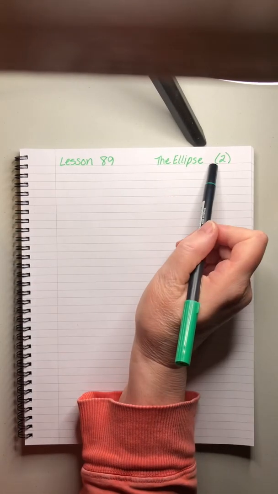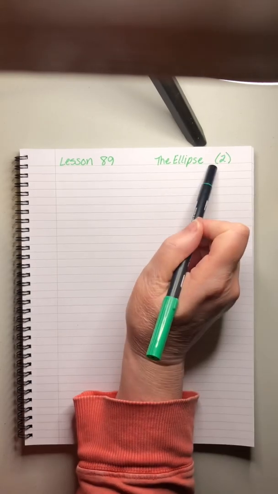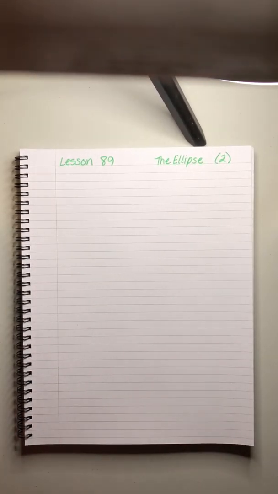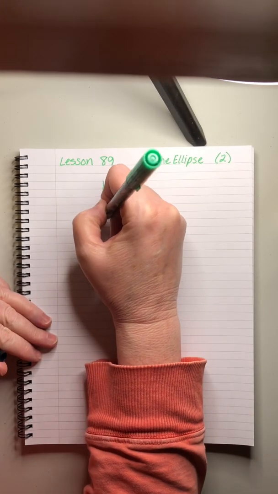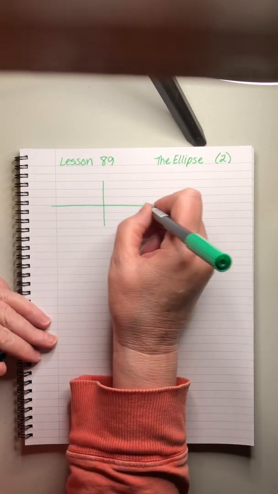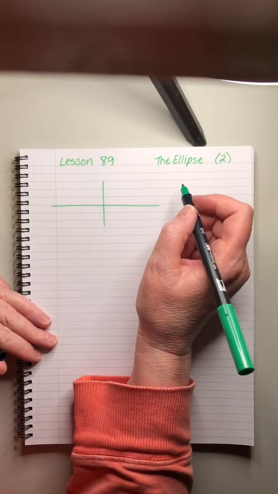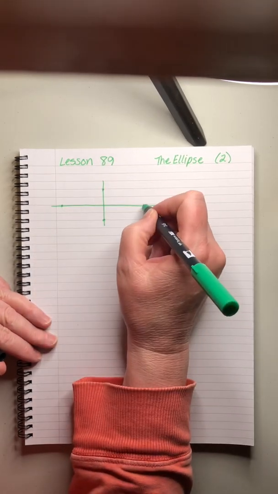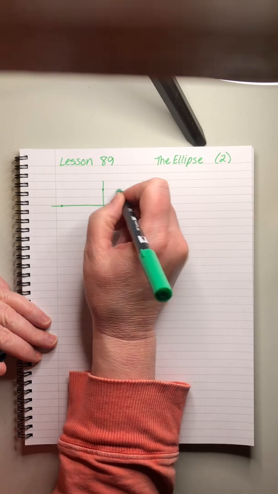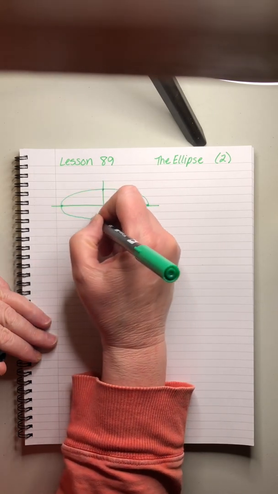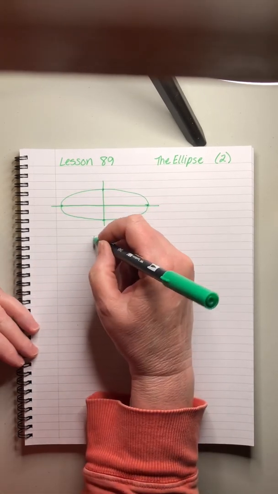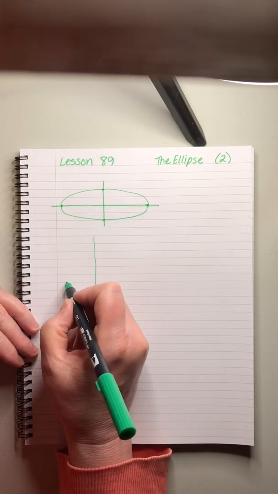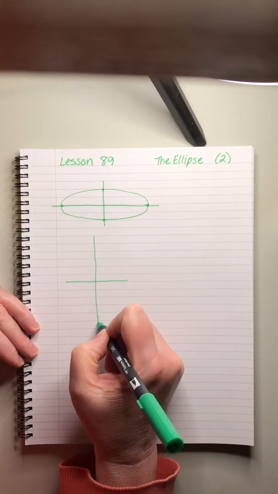Lesson 89 is about the ellipse, part 2. Okay, so let's recap what we know about ellipses, which are just ovals, right? That's the fancy name for it. I'm going to draw you the 2 basic kinds of ellipses. They can go horizontally or they can go vertically. Please copy along with me.